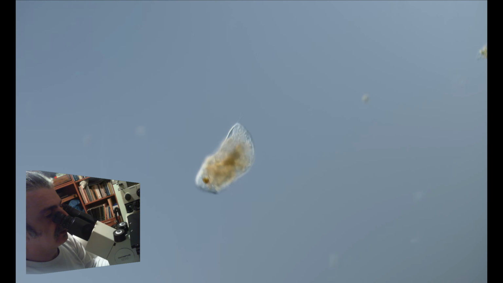Okay, this ciliate, I actually don't know what it is. Could be some type of colpoda maybe, but I'm not sure. I think it's a colpodid. Maybe I'll take it for greater examination later in another microscope.